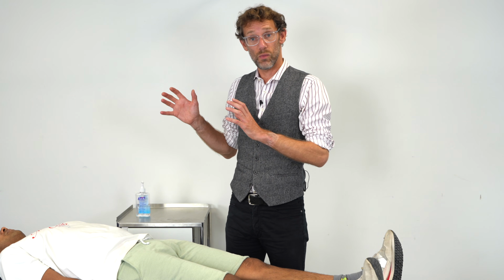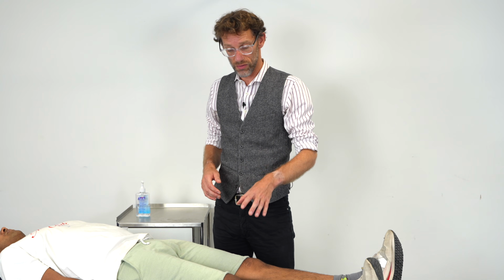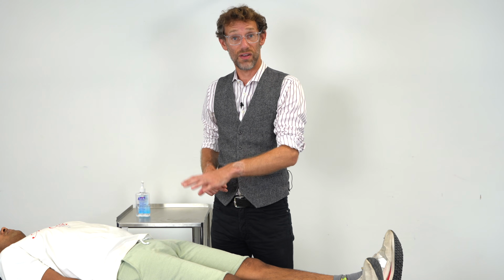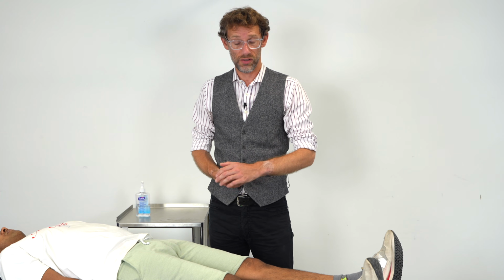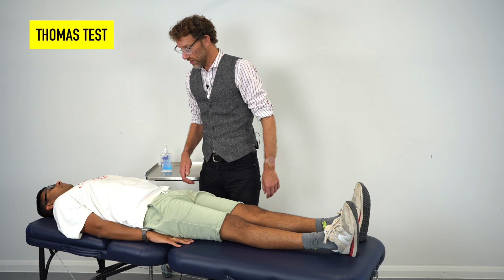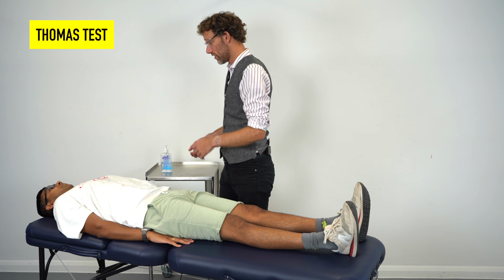Today, as I say, we're going to look at the Thomas test to see whether or not there's evidence of a fixed flexion deformity, which might indicate issues with a tight quadriceps. So to do the Thomas test, obviously we can see the patient.